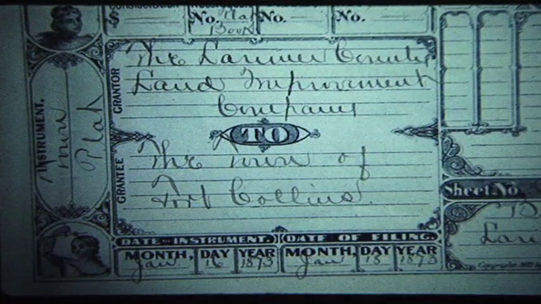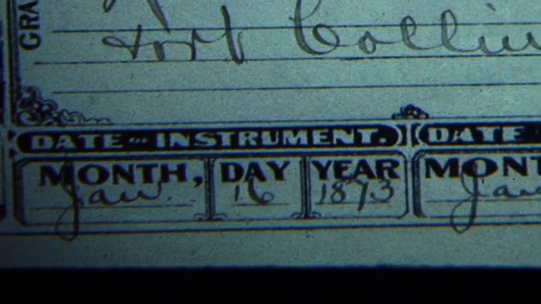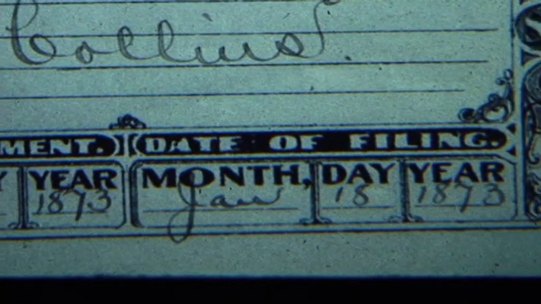The people that came over here to start the town organized a town company called the Larimer County Land Improvement Company. Their purpose was to acquire land and to lay out a town and then sell the lots. Over here, the type of instrument is a town plat. And so they deeded the town plat to the town of Fort Collins. Down at the bottom is the date, January 16th, 1873.